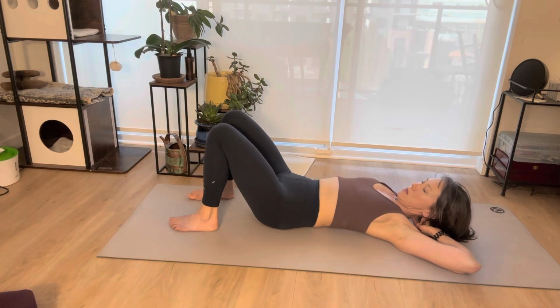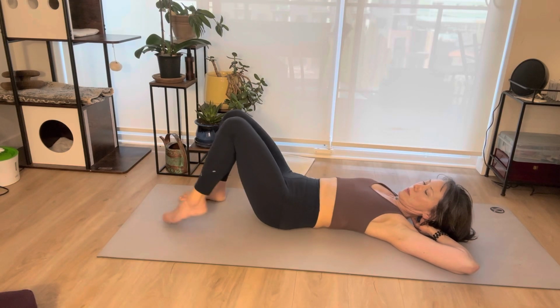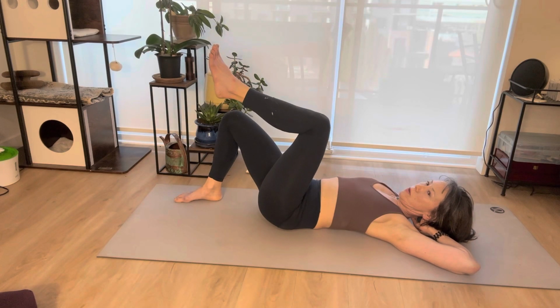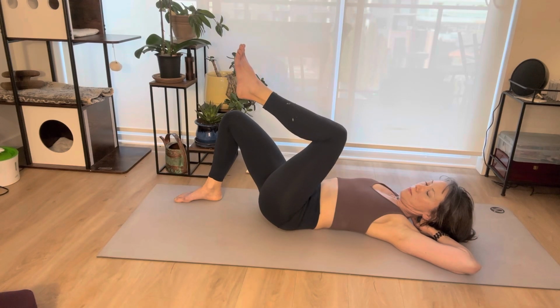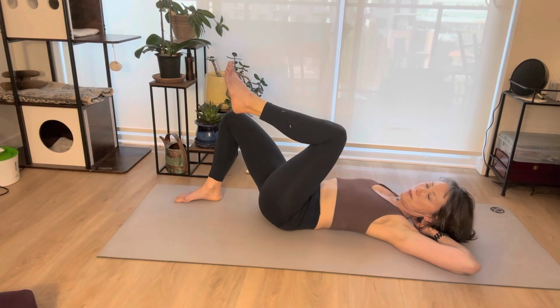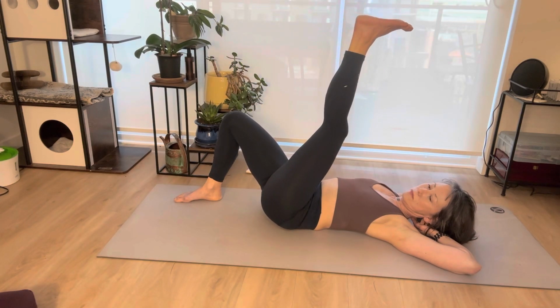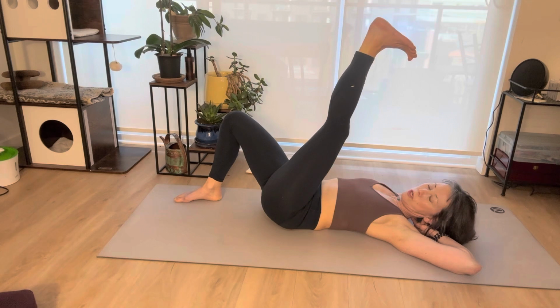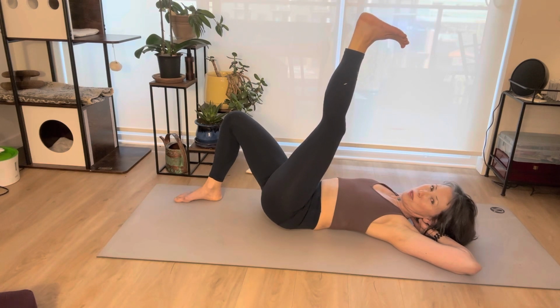suboccipitals. And then when you feel things ease off a little bit, the side that you've got the ball on, the knee goes up. You should feel a little bit of tension increase. And then when that eases off, knee straightens. And then flex the foot. So we're just creating more and more tension on that superficial back line to affect the suboccipitals.